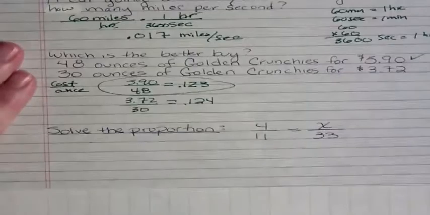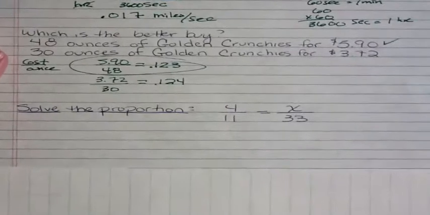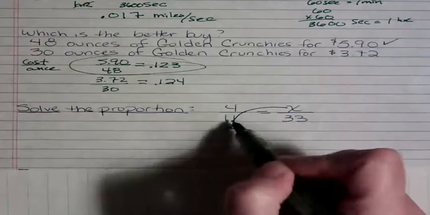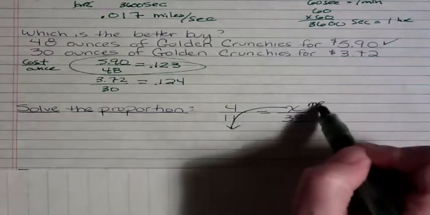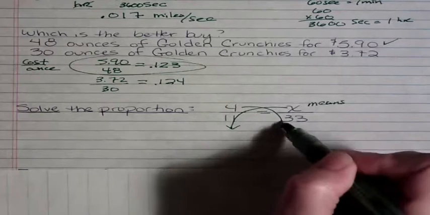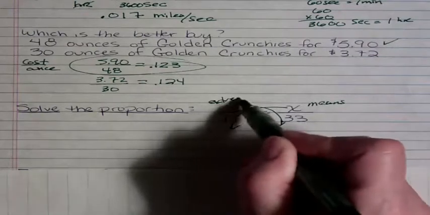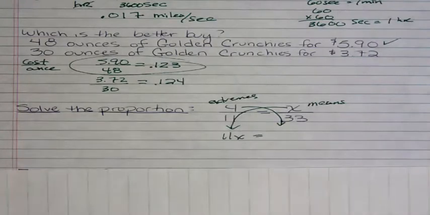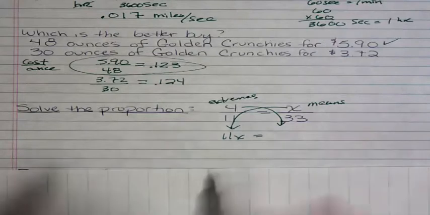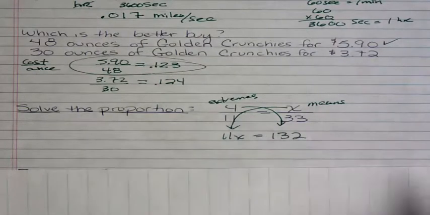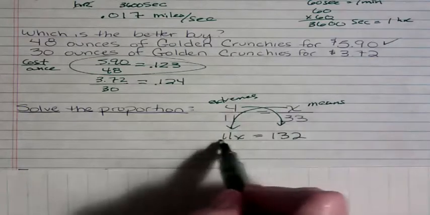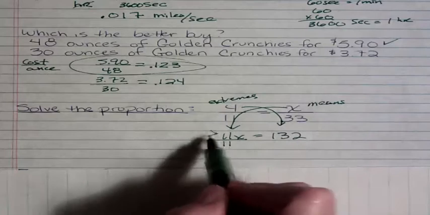If you have to solve a proportion, then you want to cross multiply. Remember, we have these. If you go from one side to the other like this, these are called the means. And this way we have the extremes. And so I have 11x equals 33 times 4, 132. My brain is kind of slow right now. And then once you cross multiply to get that, 4 times 33, 11 times x, you divide by this number. This number is called the coefficient.